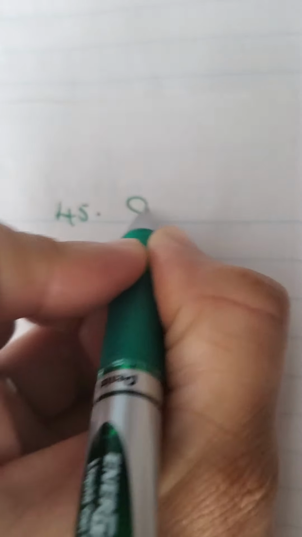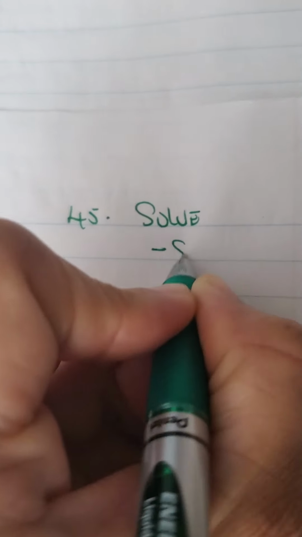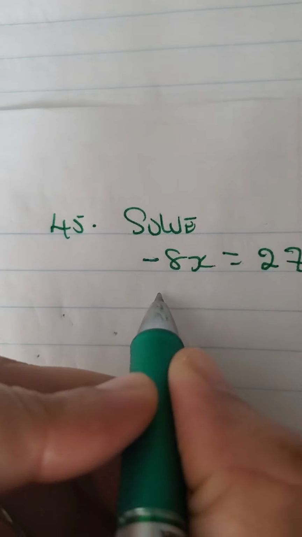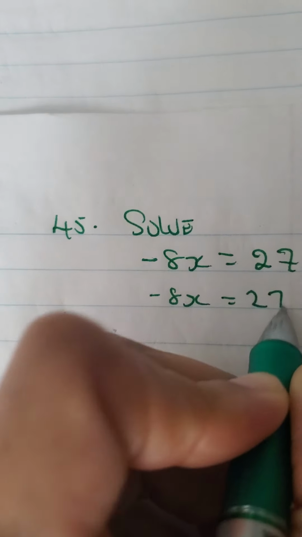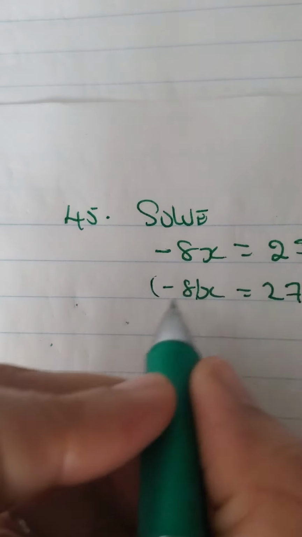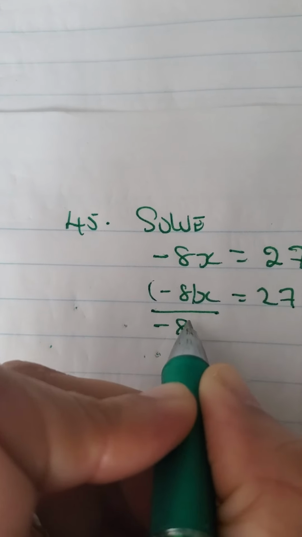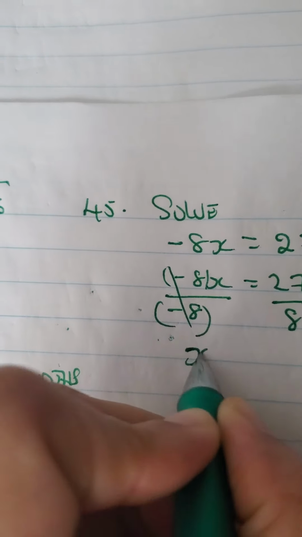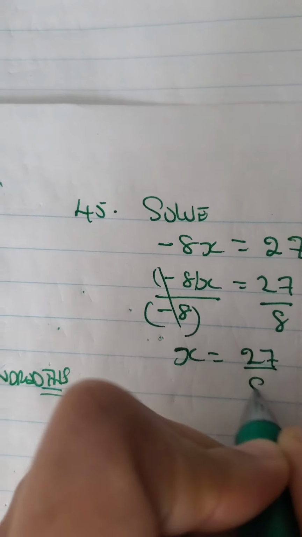Asked to solve negative 8x is 27. So here I have the factor negative 8 affecting x from being by itself. So I'm going to divide both sides of the equation by negative 8. So x is equal to negative 27 over 8.